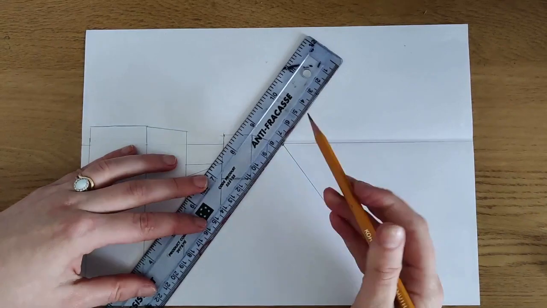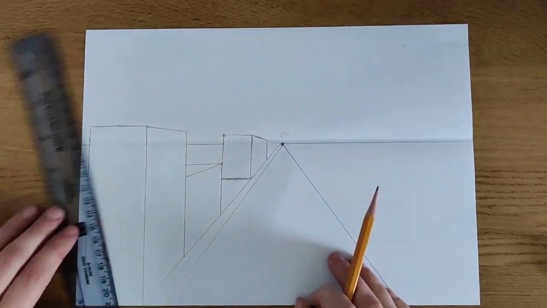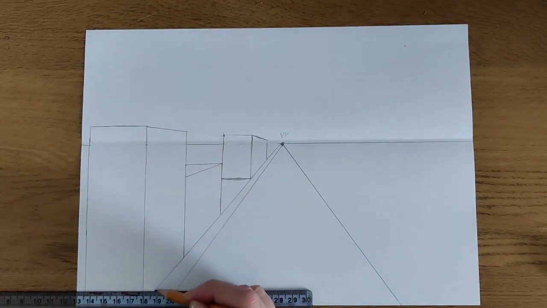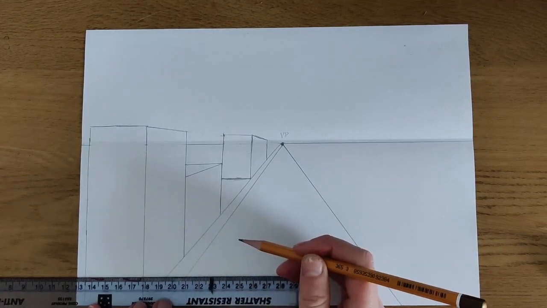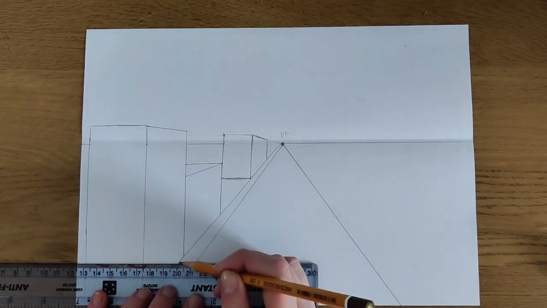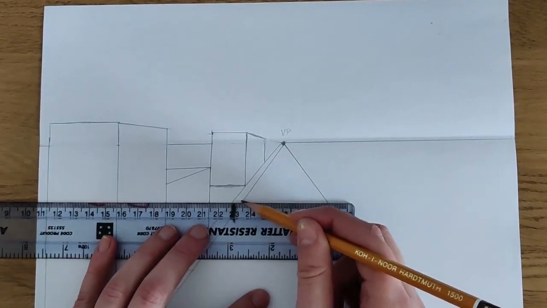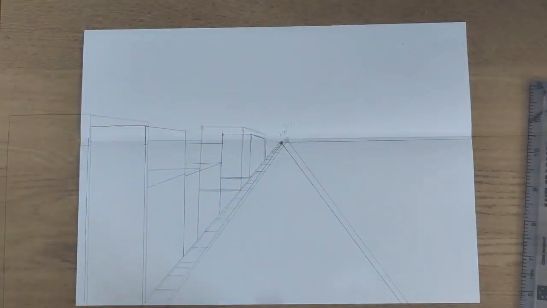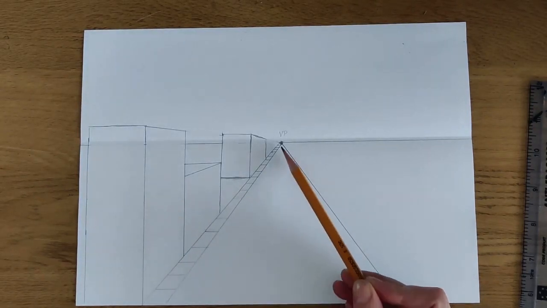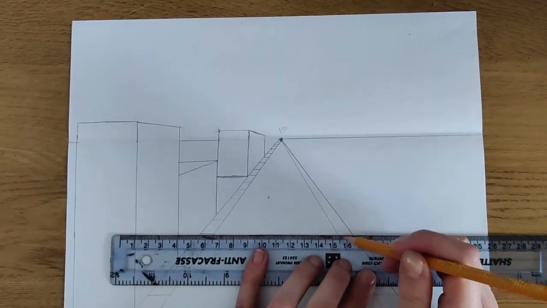Next we're going to draw the pavement. So we draw a line from the vanishing point down to the bottom of the paper. And then we start to add in horizontal lines to show the paving slabs. These lines will get closer together as they go to the vanishing point. You can see here how the lines are more spaced apart and then closer at this point. We'll do the same on the other side of the road.